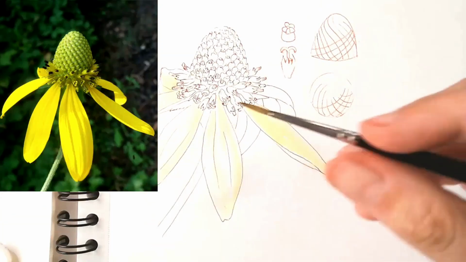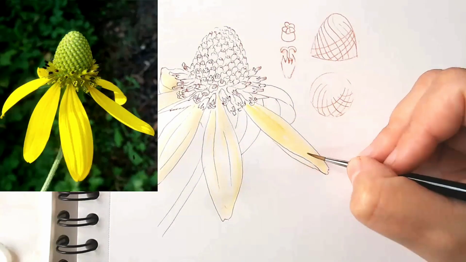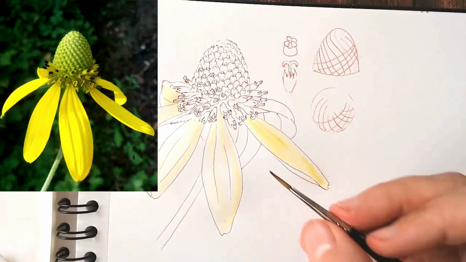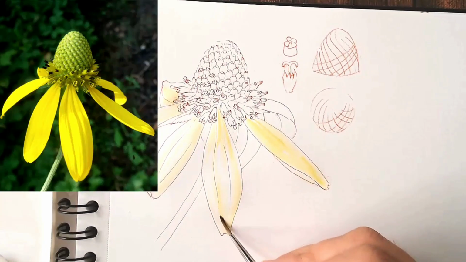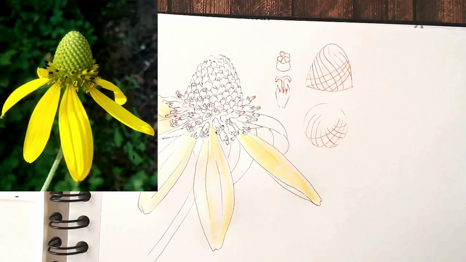And I can take that green and add here a few lines. And here, where I have shadows or where I want it to look like it's in shadow.